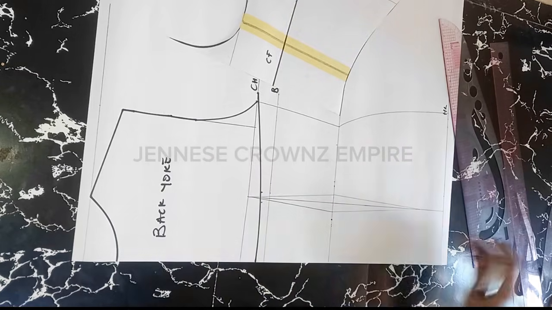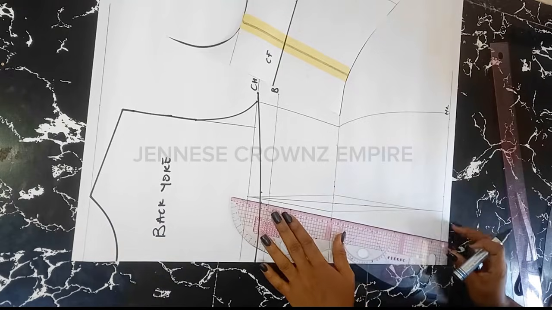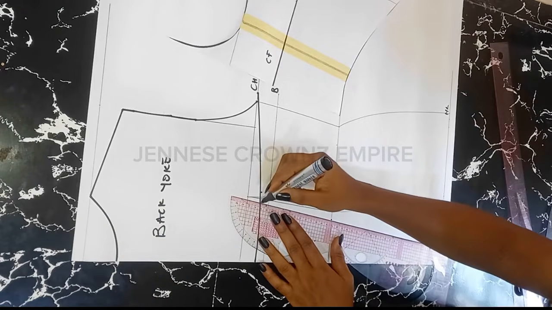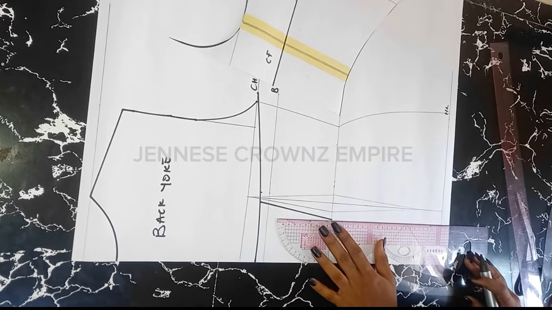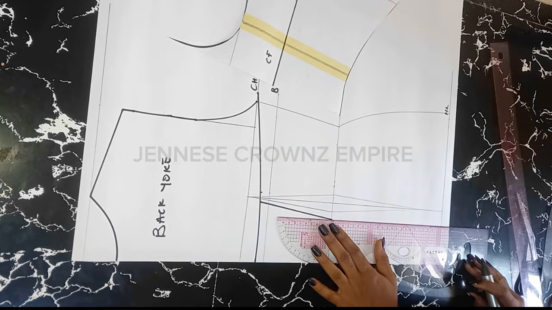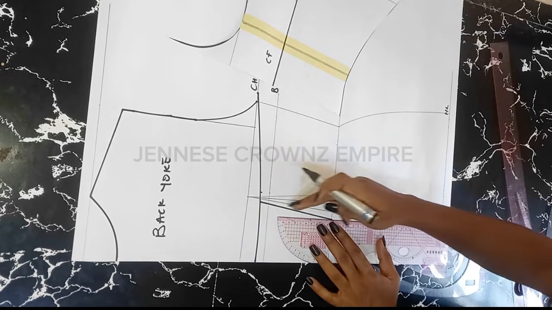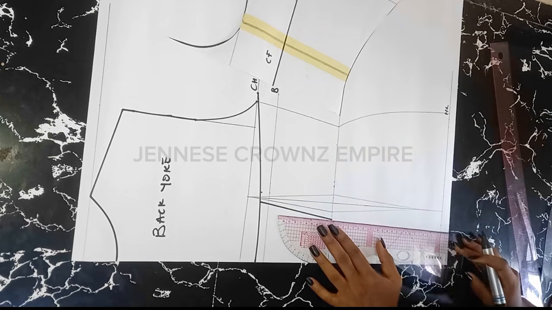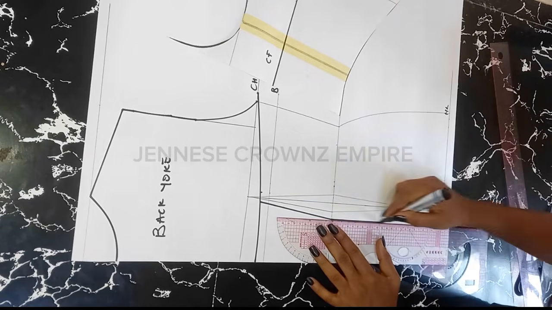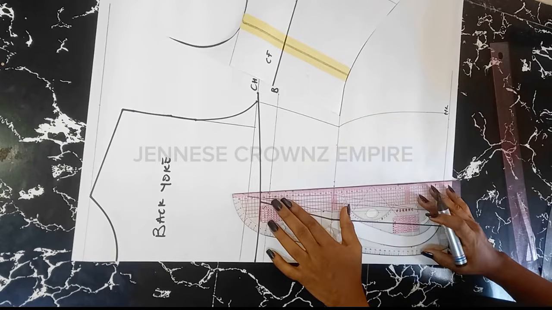Then I'm going to come out on both sides here by 0.25 inch. The reason why I'm doing this is because I want my back piece to be the same size as the front piece. Because if you don't do this, I notice your back yoke will come out bigger than your front piece, and you don't want that.